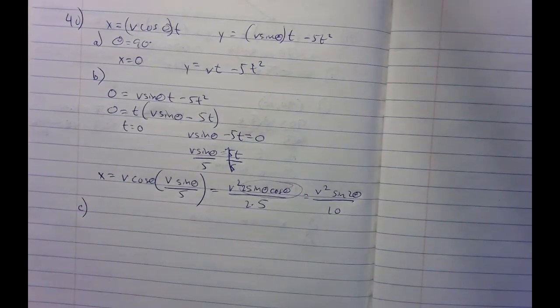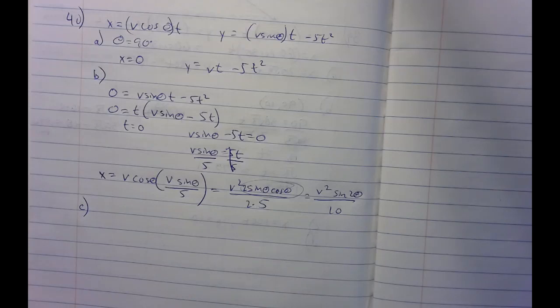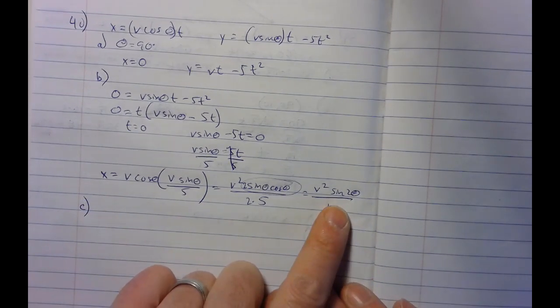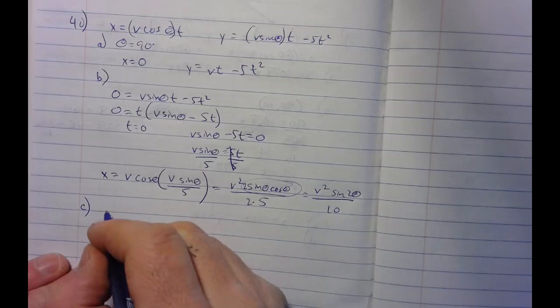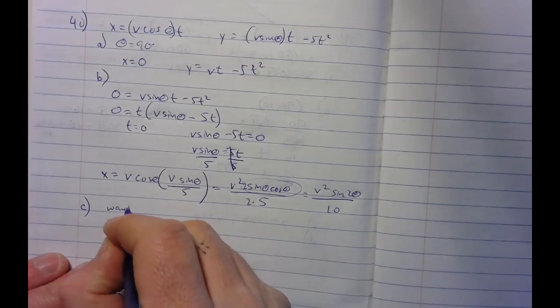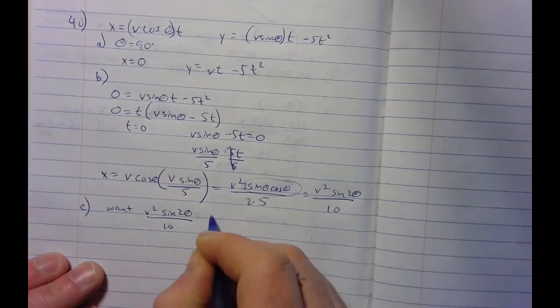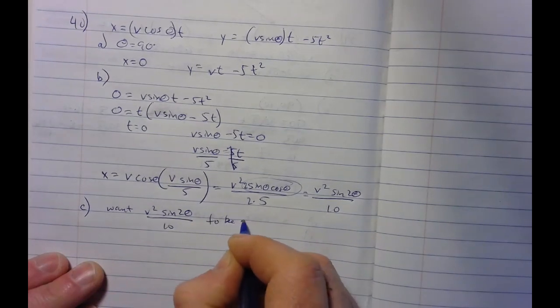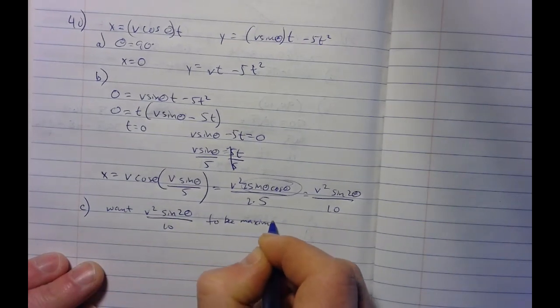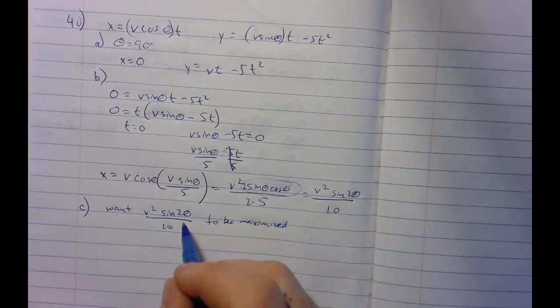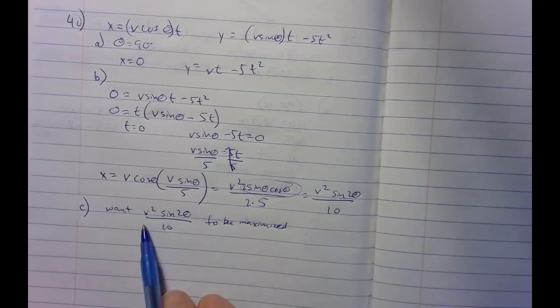All right, for what value of theta will the cannon fire the longest horizontal distance? Okay, so we're trying to maximize what we have here. What are we trying to do? We're trying to make this one as large as we possibly can, right? So we want v squared sine 2 theta over 10 to be maximized. Now, if we had calculus, we could do this, and there's a definite finite way to do it, but we're going to avoid that. We're going to think about how to make this one as large as possible.